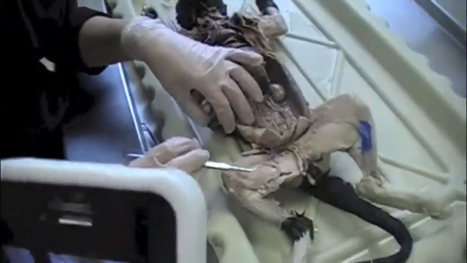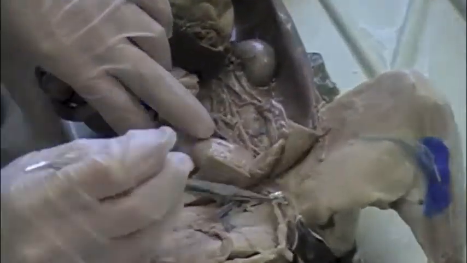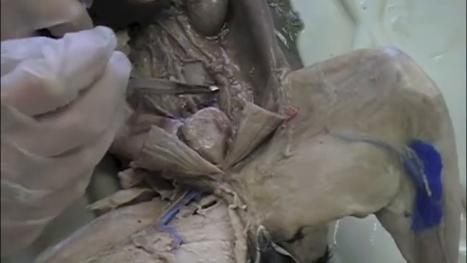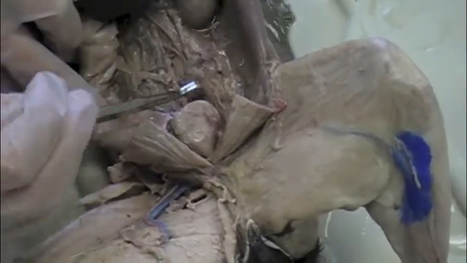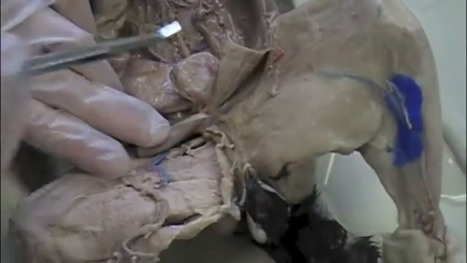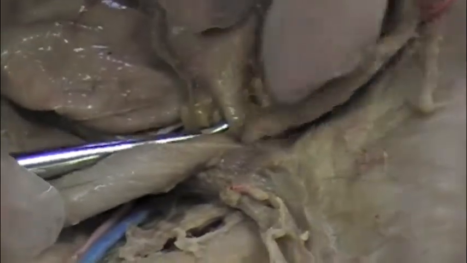The urinary system of the cat: there's the kidneys, 1, 2, and then here's the bladder right here. From the kidneys to the urinary bladder is the ureter. There's one on each side. It goes from kidney to bladder. And then from bladder to outside is the urethra, which is right there. You guys can see.